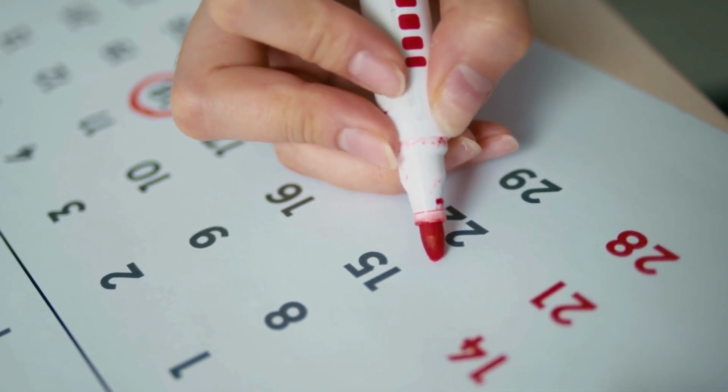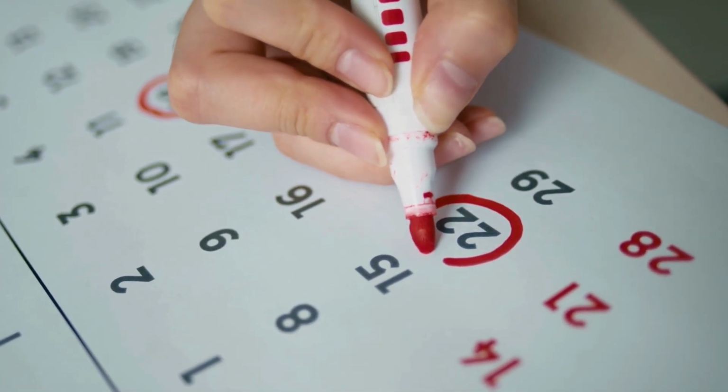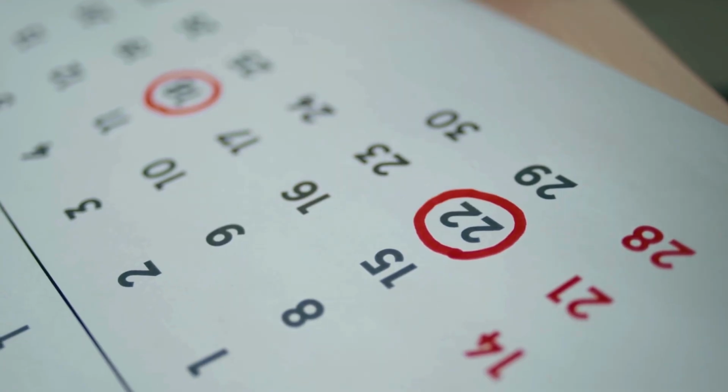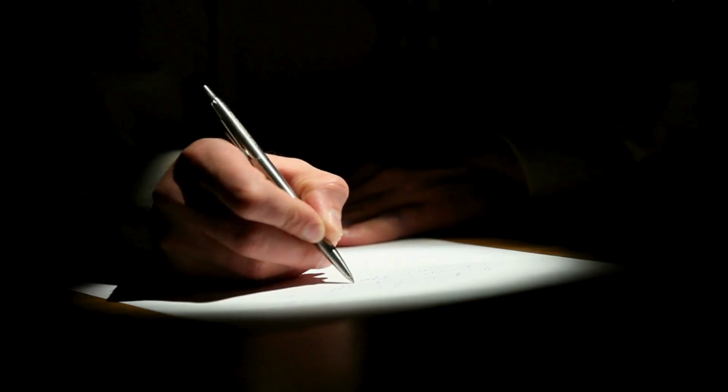When writing a check, always put the current date in the top right corner. Use the exact date you are writing the check, not a future date, because banks may process it immediately. After writing the date on a check, fill in the recipient's name and the amount you wish to pay. Then, sign the check to authorize the payment.